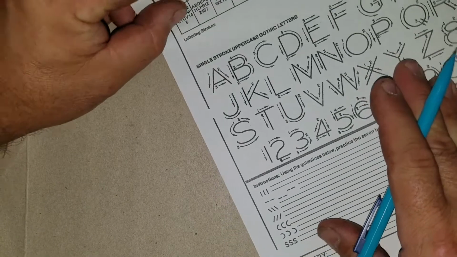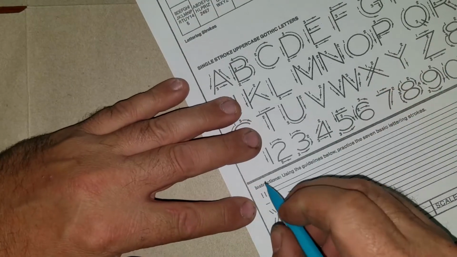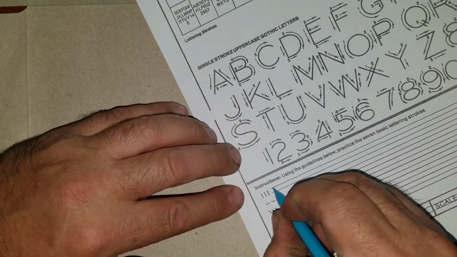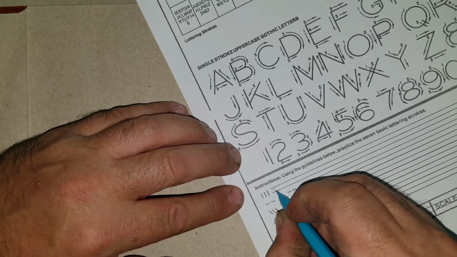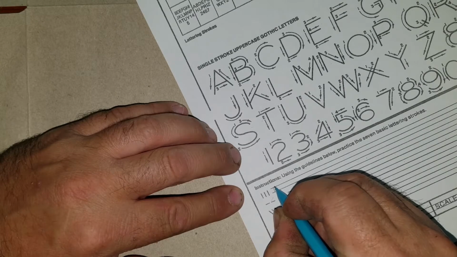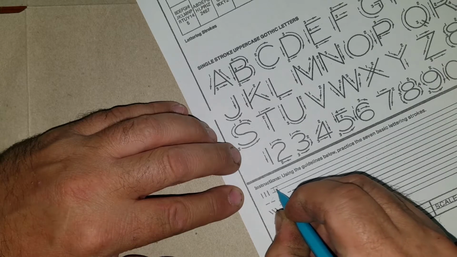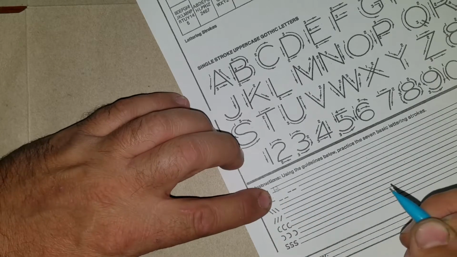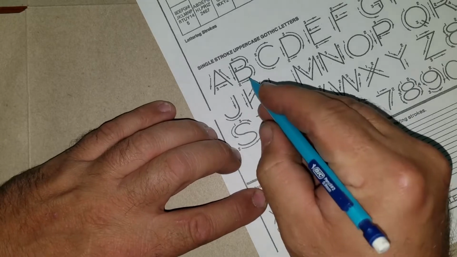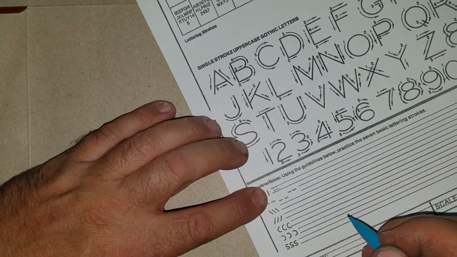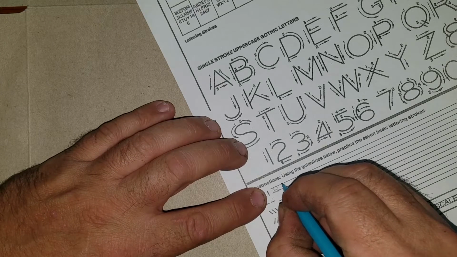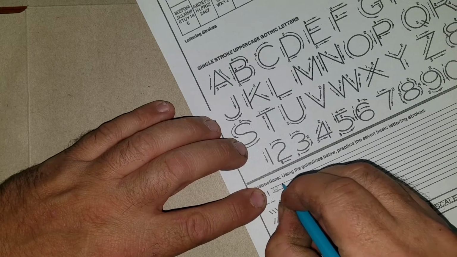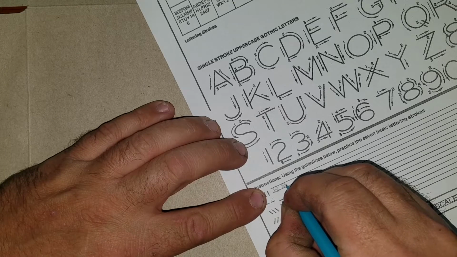Now, if you have to turn your paper a little bit, by all means, turn your paper a little bit. So we have to go down, over, over, around, and around. Now, if you look at it and you compare it to our original, it's not the best. So let's try doing that again. Down, over, over, connect, connect.